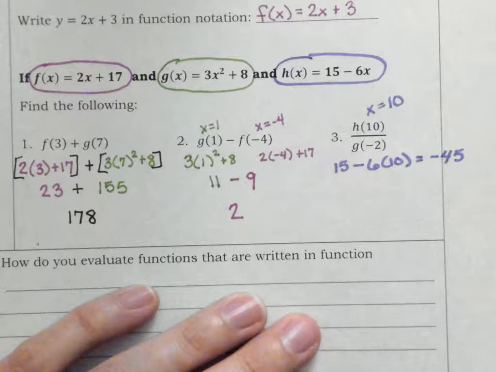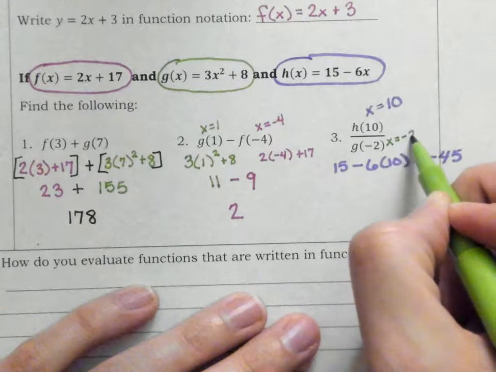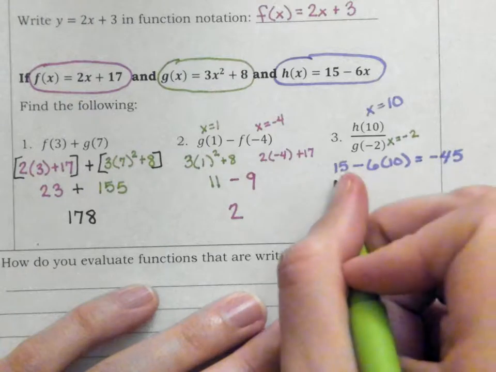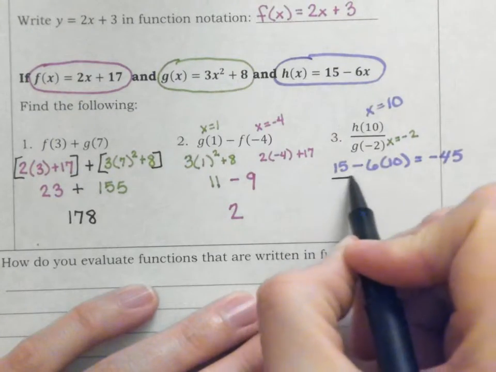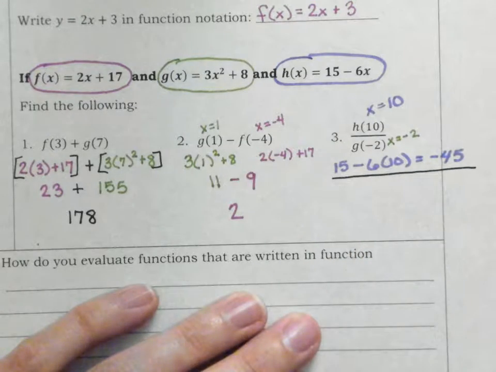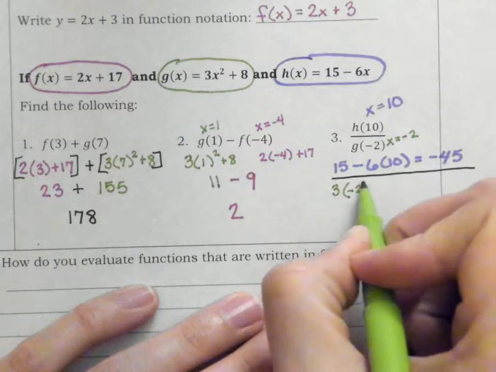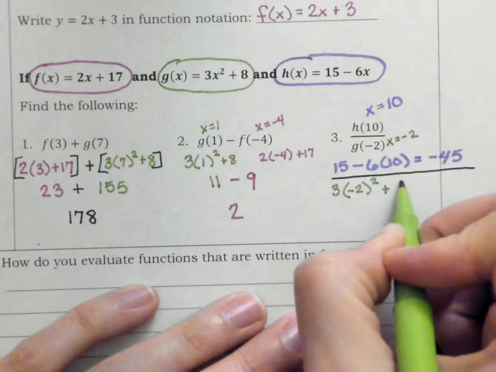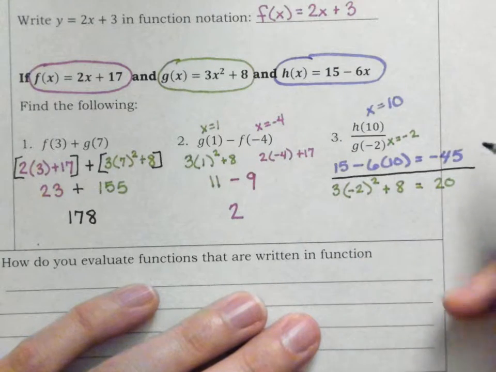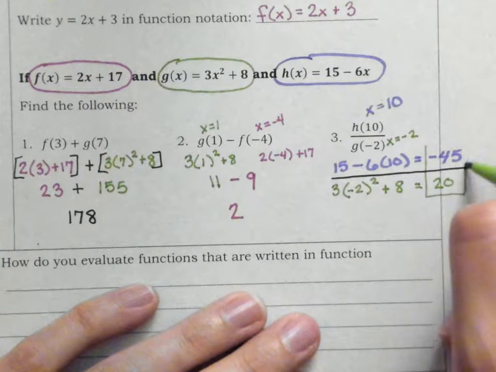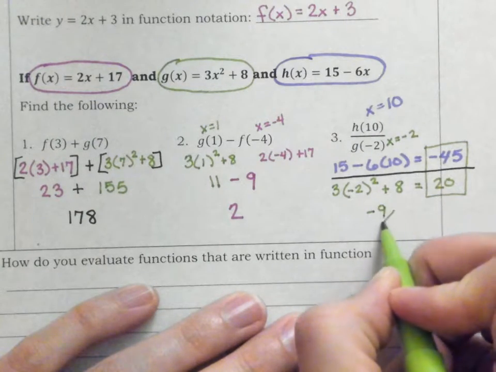And then we're going to take our green function that says g of negative 2, which means x is negative 2. And we're going to divide these, so, all right, I have 3 times negative 2 squared plus 8. And this one equals 20. And so once you get your two answers, if you type that in the calculator, you're going to get negative 9/4.